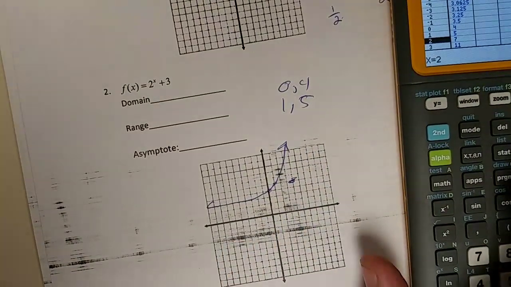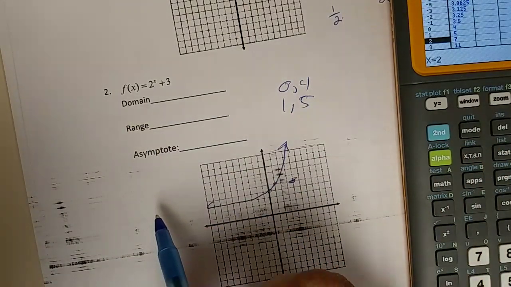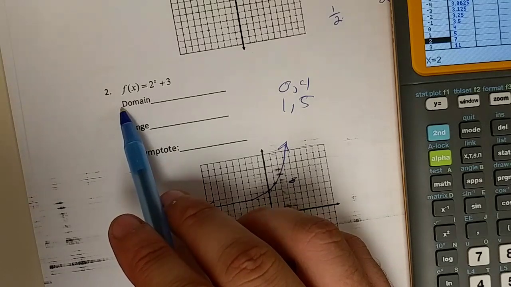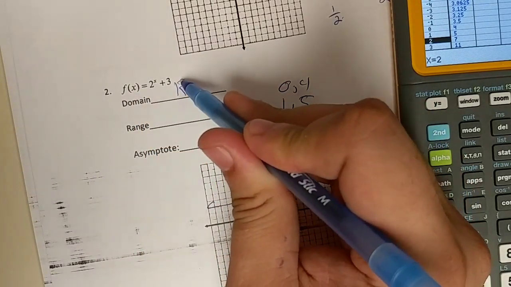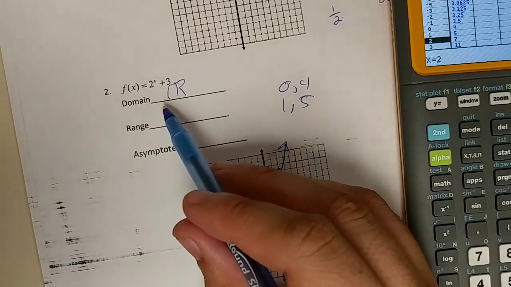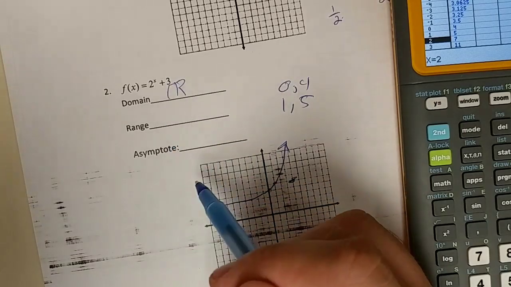Okay, so my asymptote. Well, let's look at this. Domain, range, and asymptote. The domain is 2x plus 3. The domain for all these ones are always all reals. The range is going to be what my k is.